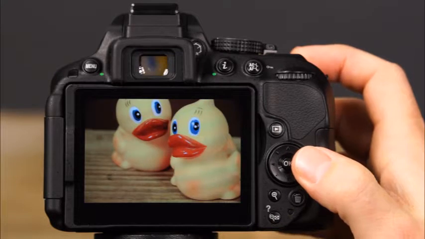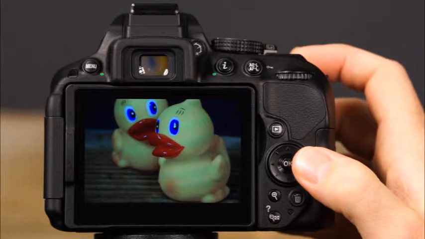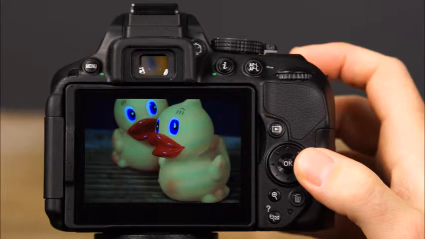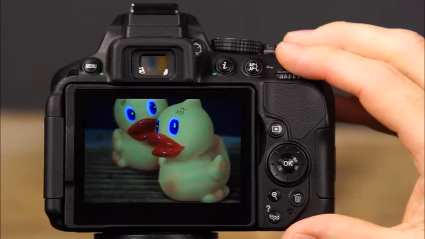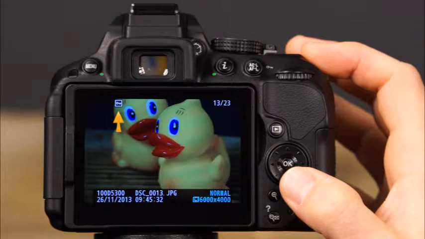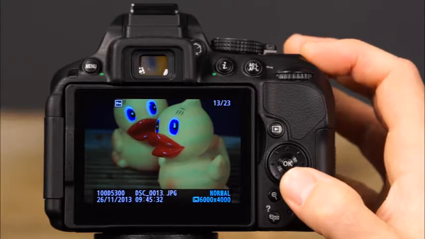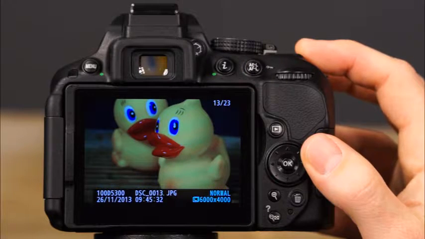As you're scrolling through photos in the camera's playback, you may find some photos that you'd like to protect from being accidentally erased. To protect an image, simply press the Protect button. A small key icon will appear on the LCD to indicate that that image is protected. Simply press the Protect button again to unprotect that image.